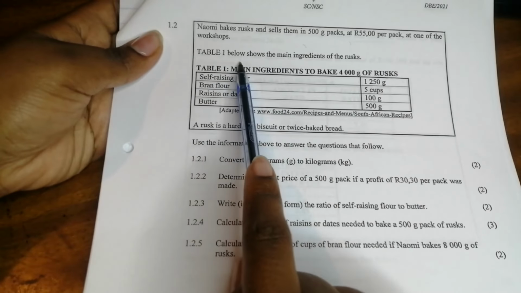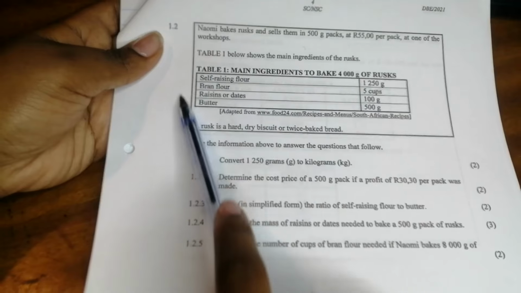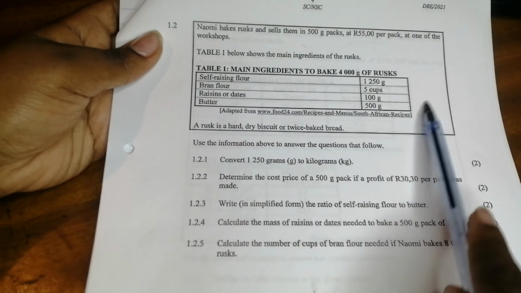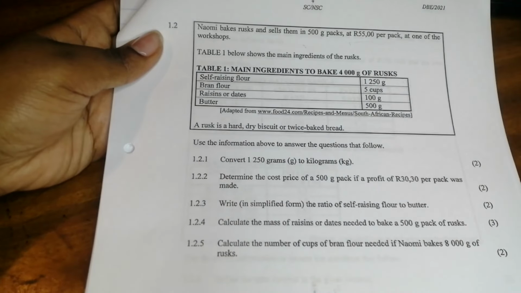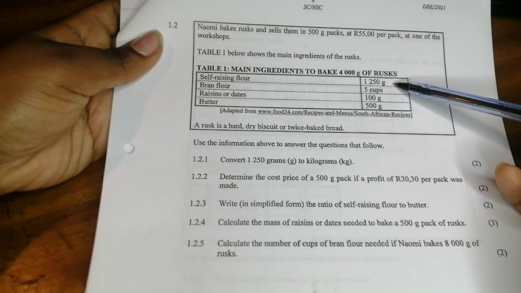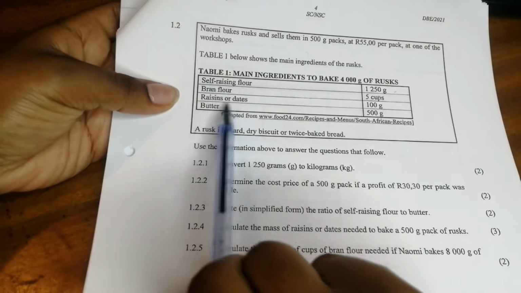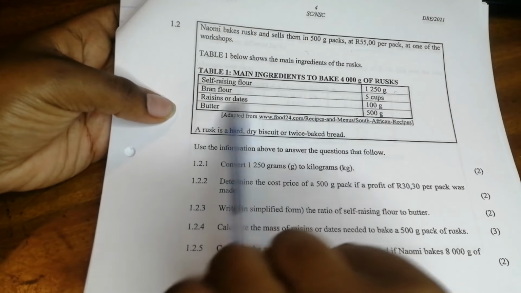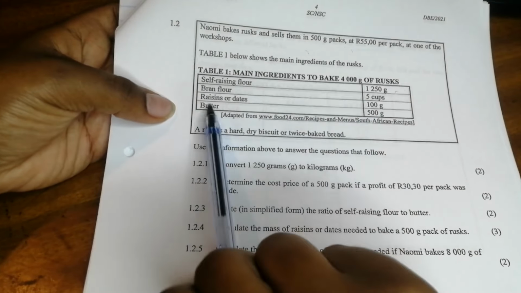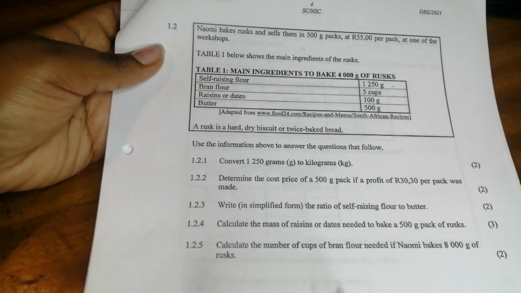Table 1 below shows the main ingredients of the rusk. So let us go through the ingredients that she used to make these rusks. There is self-raising flour, which is 1,250 grams, bran flour, which is 5 cups. She uses raisins or dates, 100 grams, and butter, which is 500 grams. So these are all the ingredients that Naomi uses for her rusks, right?